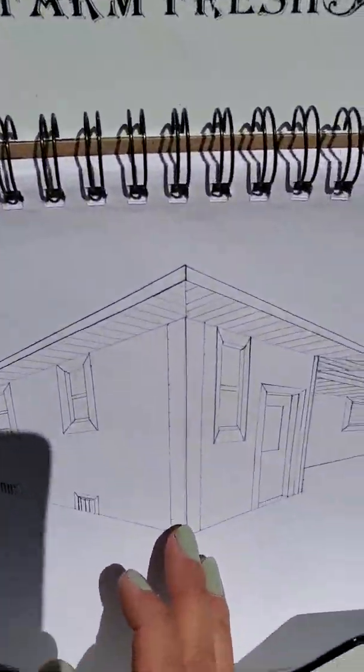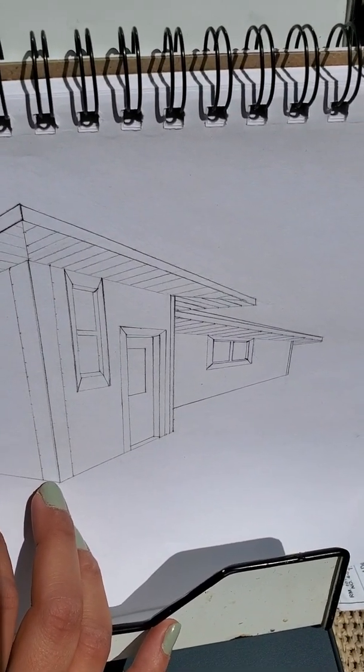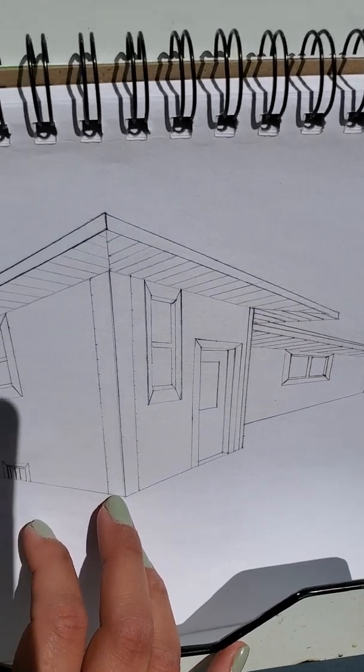And so your shading will help create that illusion much better.